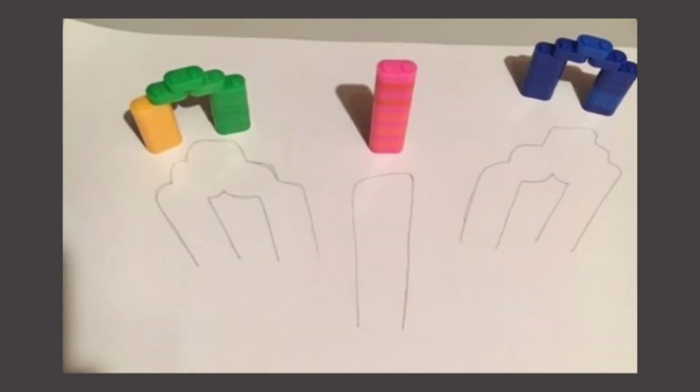Draw the outline of the shadow onto the paper. Congratulations! You just drew a shadow.